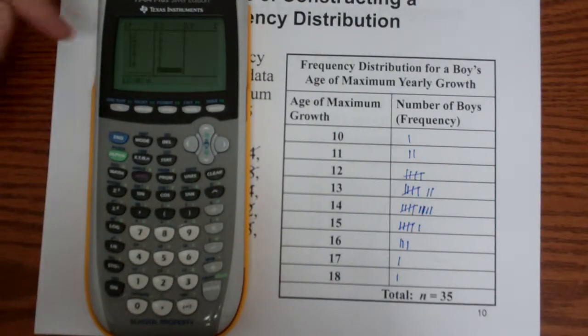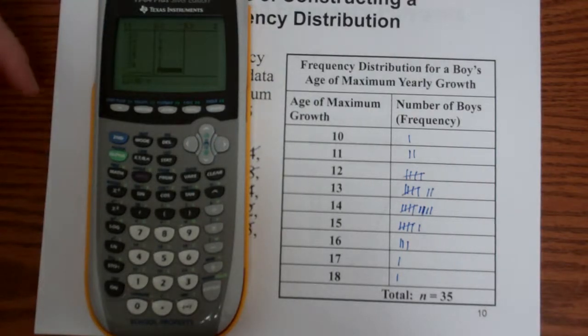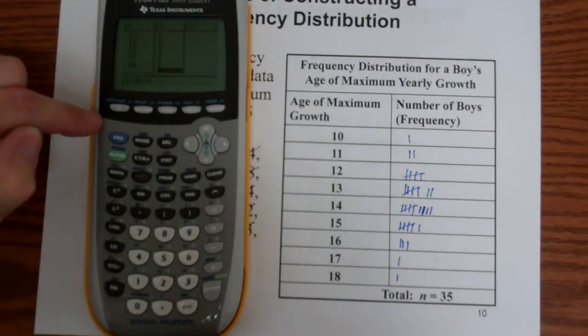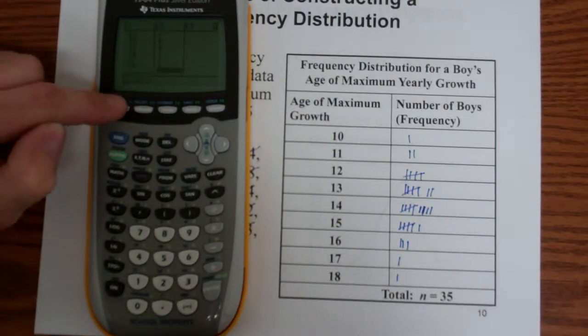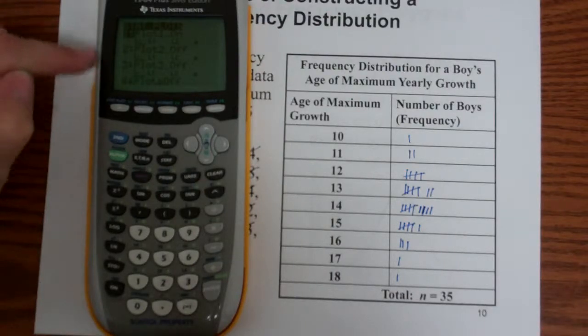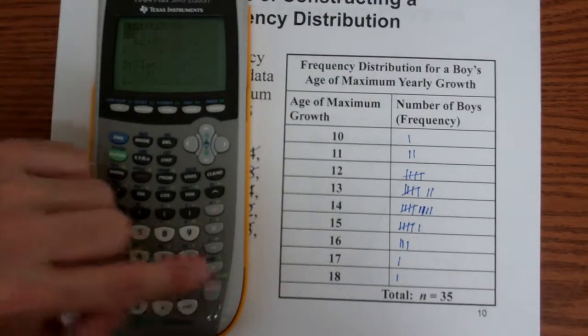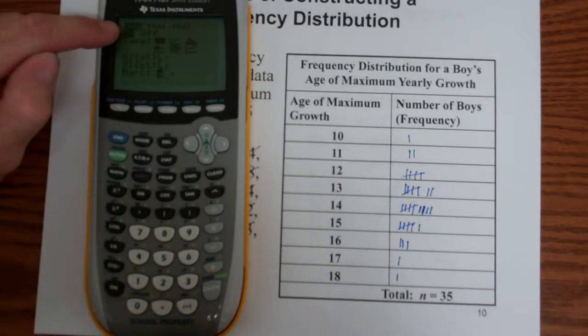Once I have the data in, I want to make sure that my plot is on. So I'm going to go to my stat plot, because remember we're using stat data, and it's blue, so I hit the blue button and the stat plot, and I'm going to hit enter again to make sure that my stat plot is on.